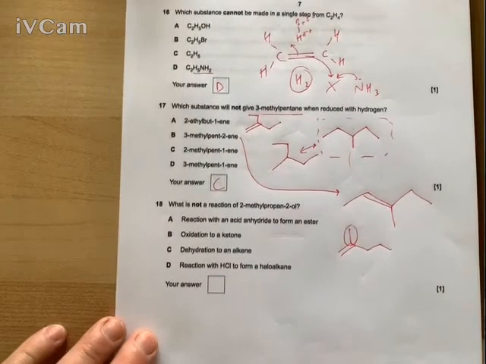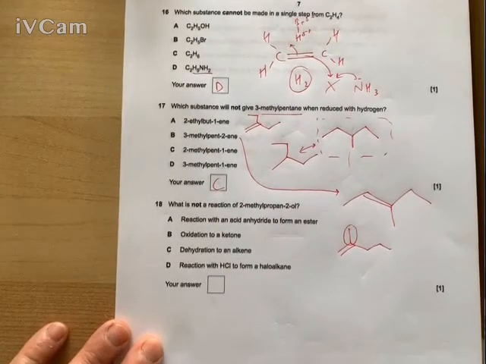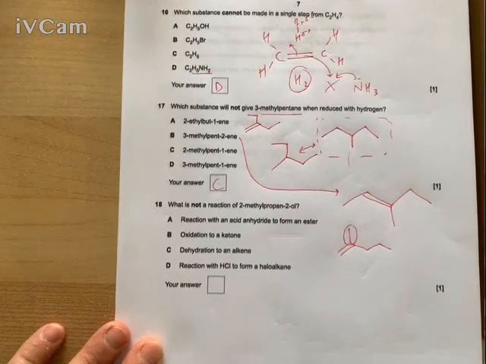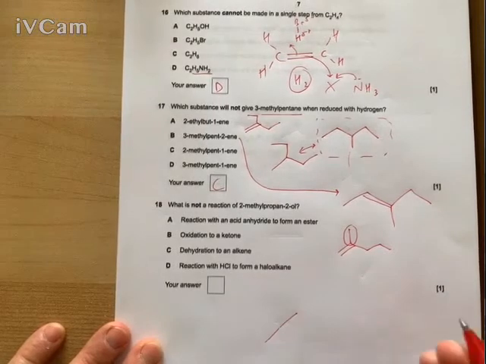Right, which is not a reaction of 2-methyl propan-2-ol. Now this is the one that you do in Elements from the Sea, or alternatively, if you teach us one in What's in a Medicine, where you synthesize a chloroalkane from an alcohol, and you use 2-methyl-propan-2-ol. So this may have seemed familiar to you, maybe not, doesn't really matter.